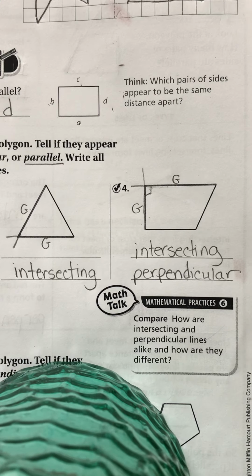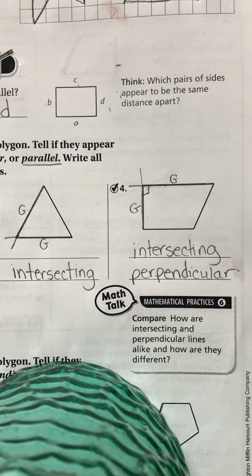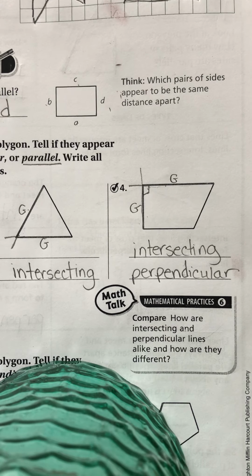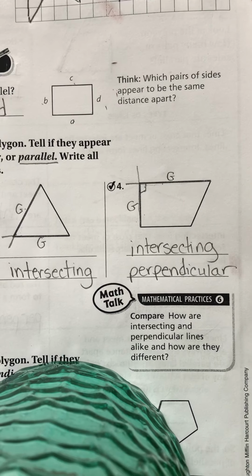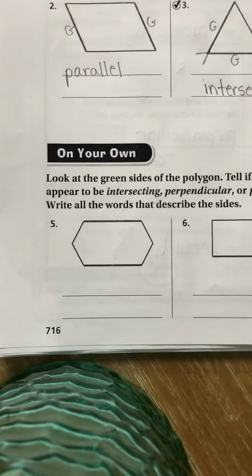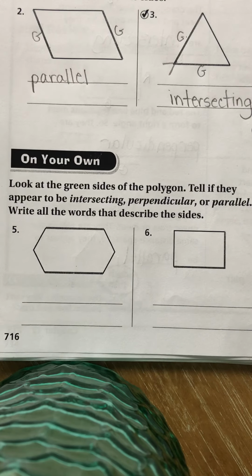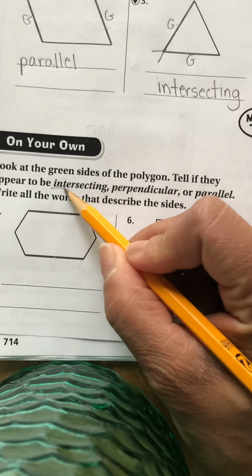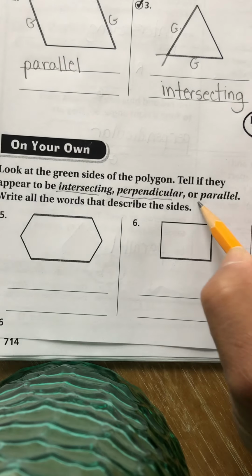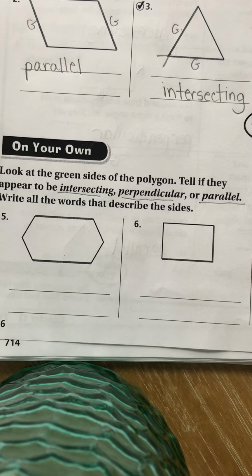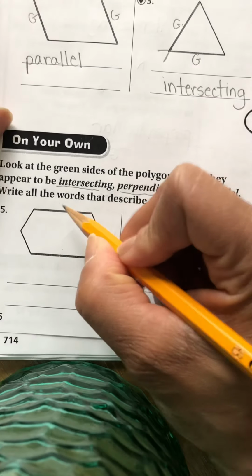All right, last part, because I'm at my 20 minutes and I don't like to go past 20 minutes, but I got to finish this. So now I'm going to do number 5, 6, and 7. It says on your own. It says, look at the green sides of the polygon. Tell if they appear to be intersecting, perpendicular, or parallel. Again, these are the words you're going to be writing on the line. And again, because you have a packet that's black and white, you don't know which ones are green necessarily.